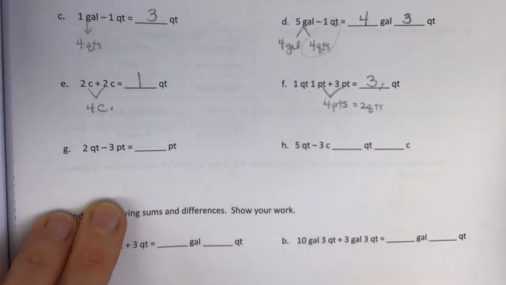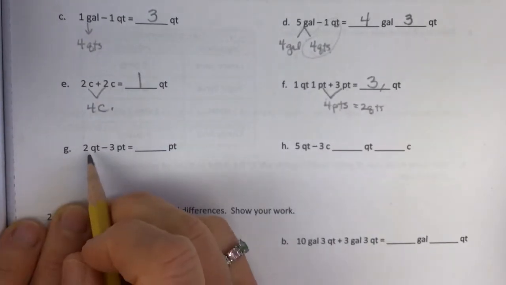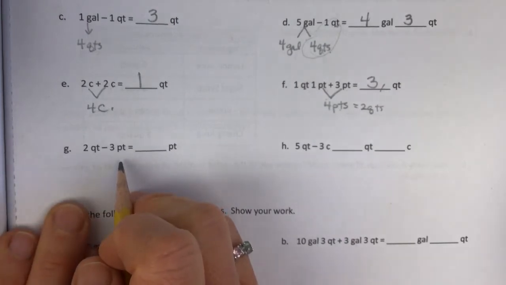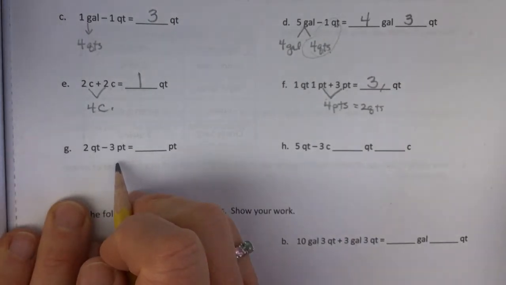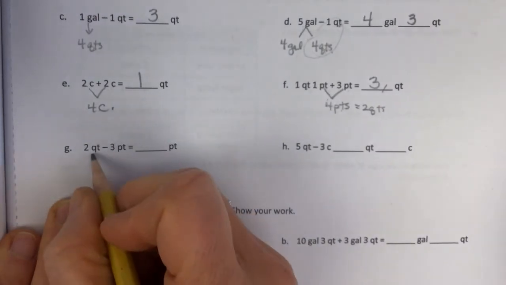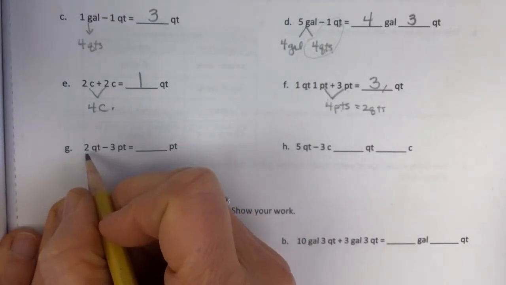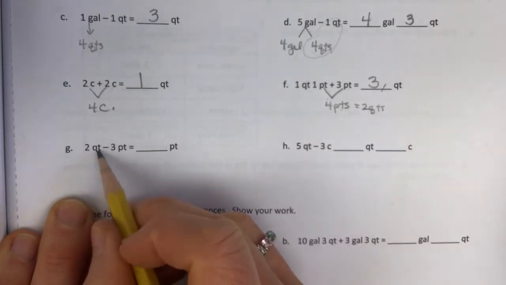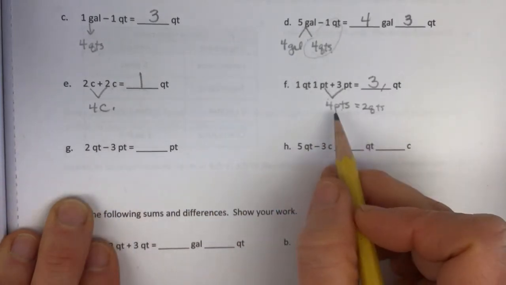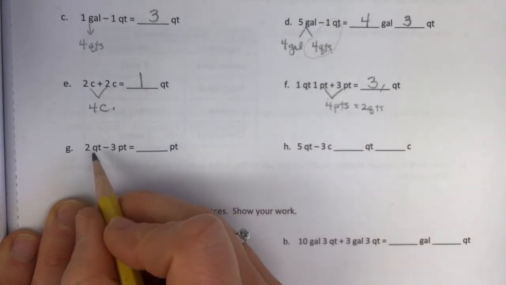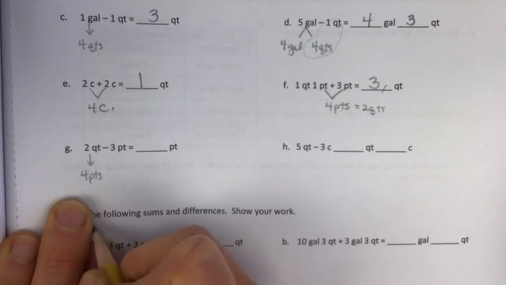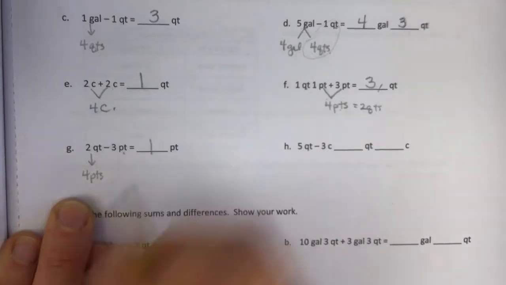All right, let's keep moving. 2 quarts take away 3 pints. Let's use a number bond again. Or I could just say, we just talked about in the last problem that 2 quarts is equal to 4 pints. So if I take away 3 pints, I have 1 pint.